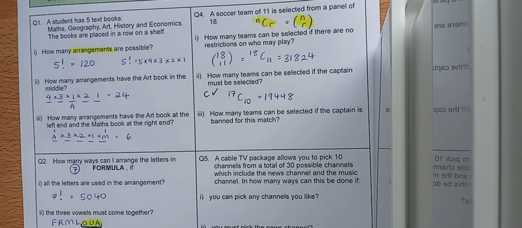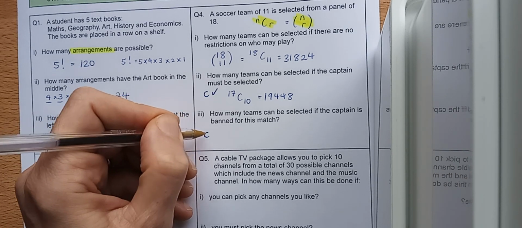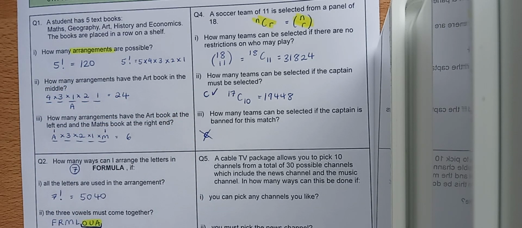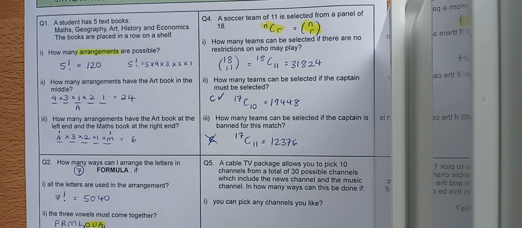How many teams can be selected if the captain is banned for the match? So the captain is out of the picture completely. So I still have 17 people left to choose from once the captain is gone from the bunch, but I need to choose a full team of 11. So it'll be 17 choose 11, and so it's 12,376.